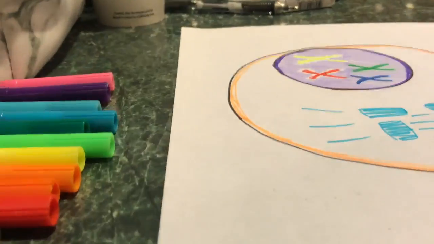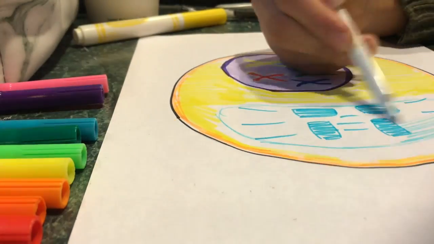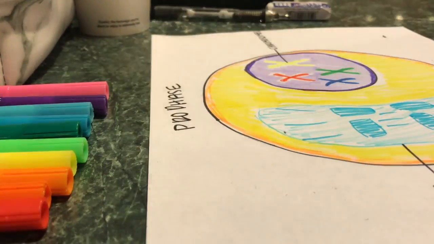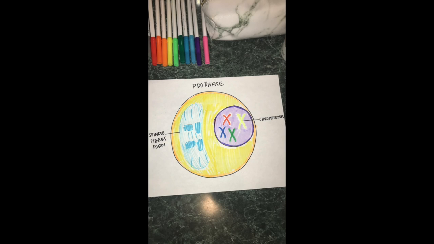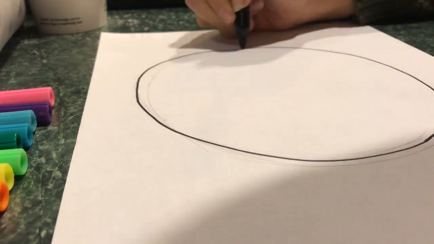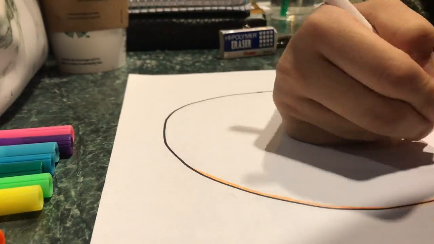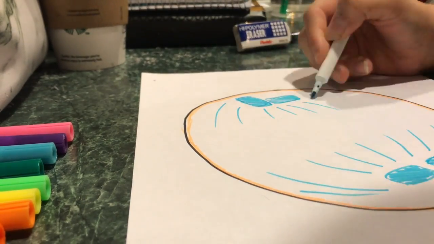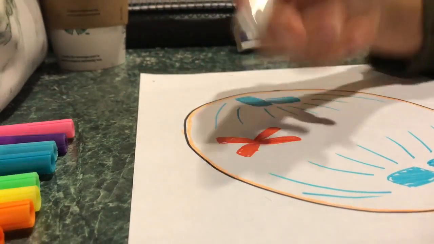Next, we actually have mitosis, which has 5 stages in itself. The 5 stages are prophase, metaphase, anaphase, telophase, and cytokinesis. The first phase is prophase, where DNA compacts itself into the chromosomes and the nucleus itself dissolves. In metaphase, the chromosomes line themselves up along the center line of the cell as spindle fibers connect them.